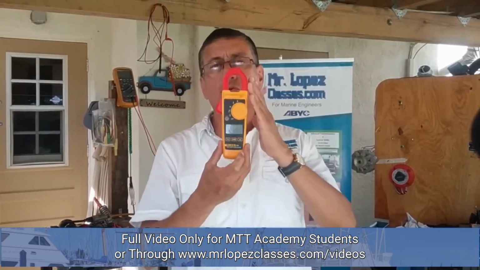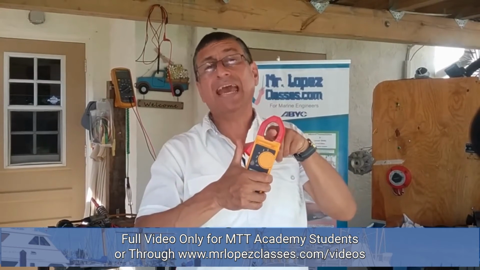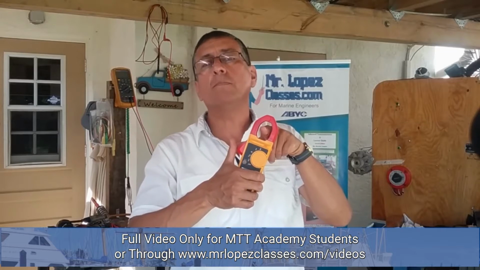to check different functions. This is the clamp. There are clamps like this for AC and DC. Normally I use the clamp to read amps in AC circuits, the flow of amps in AC circuit.